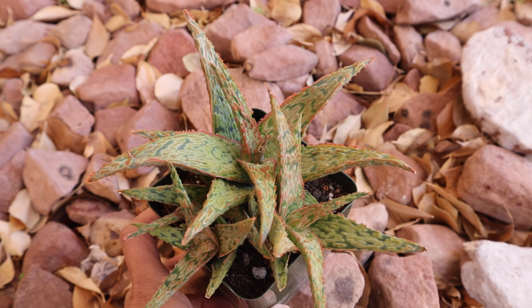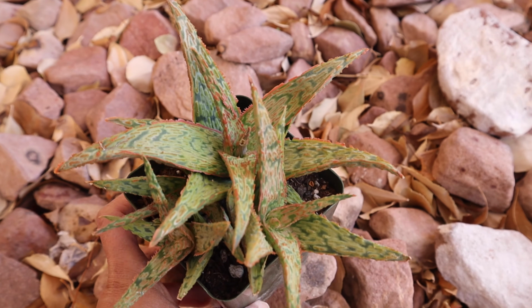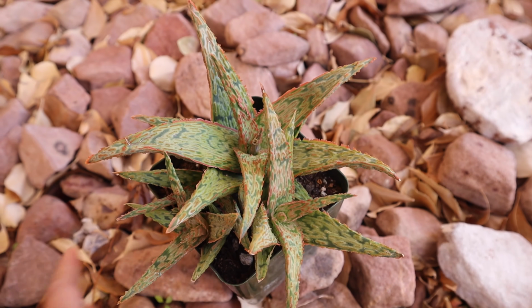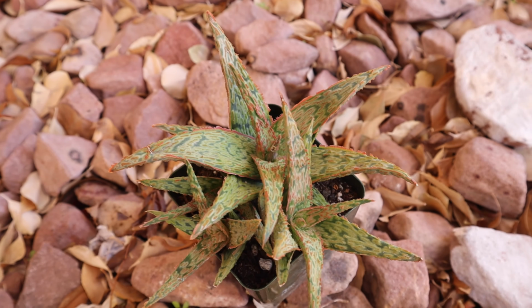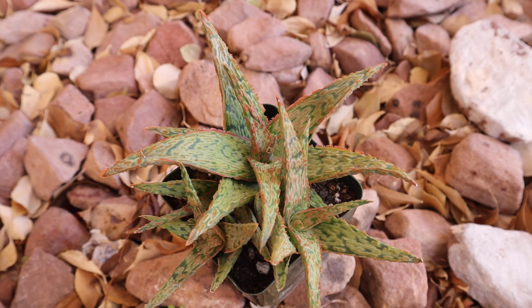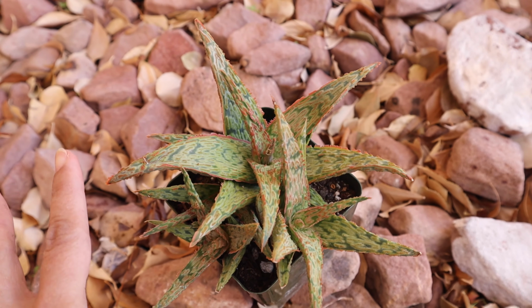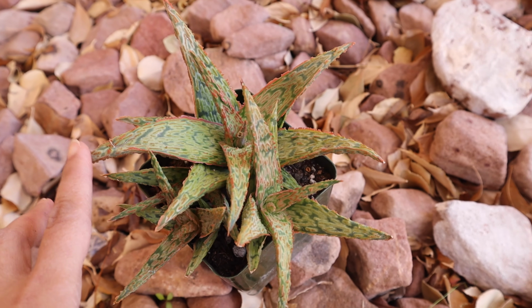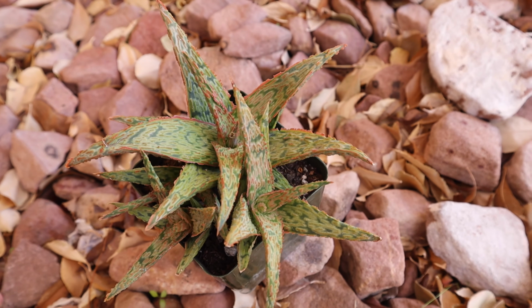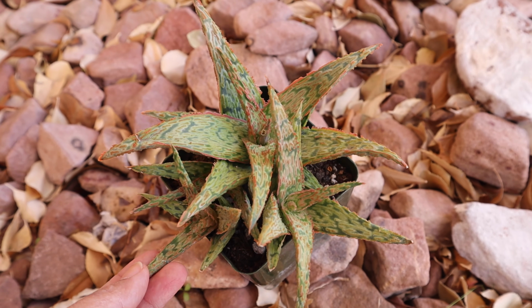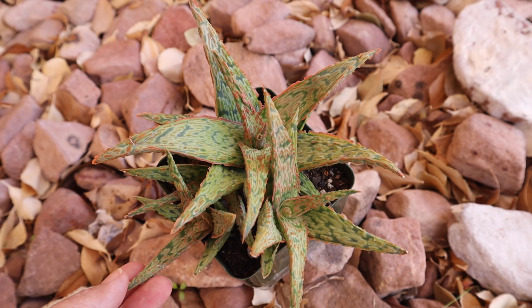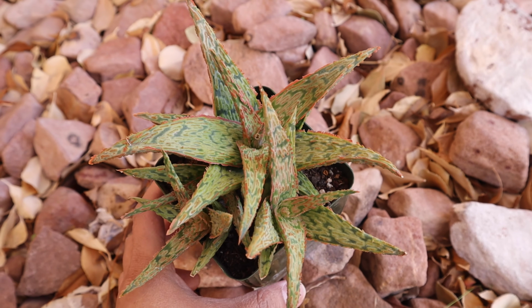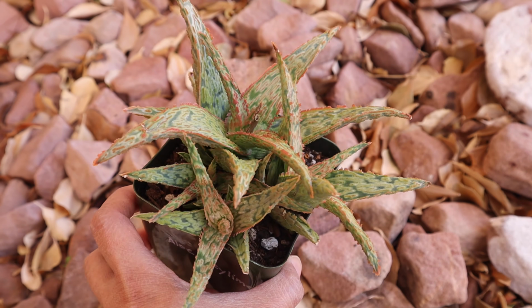This is going to be staying here on my front porch. Here on my front porch, I have no other aloes, not even cactus or succulents. So this will be staying isolated by itself. I'm going to watch this until the end of the year. If I don't see any unusual growth, then maybe I was able to save this one.